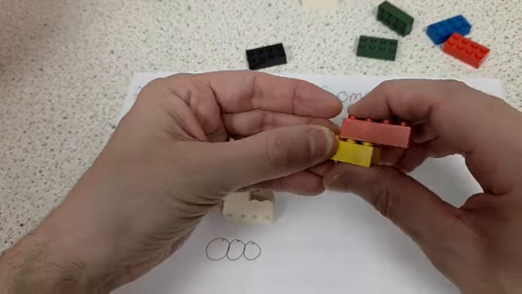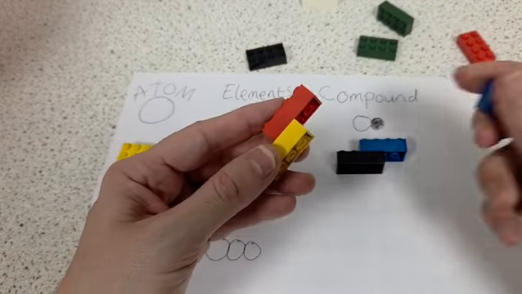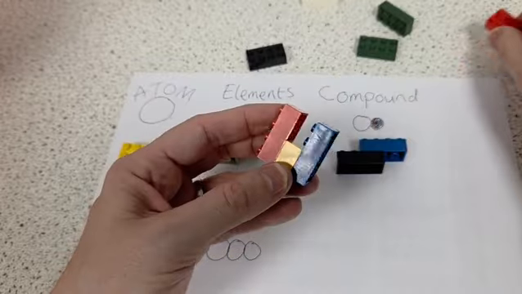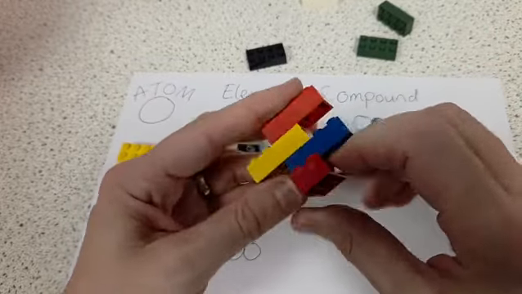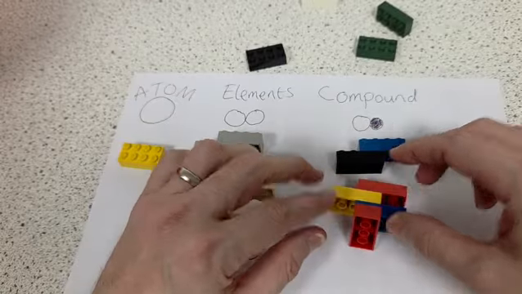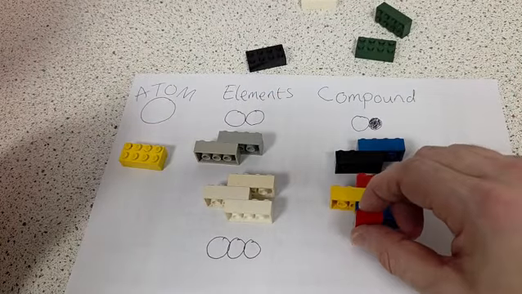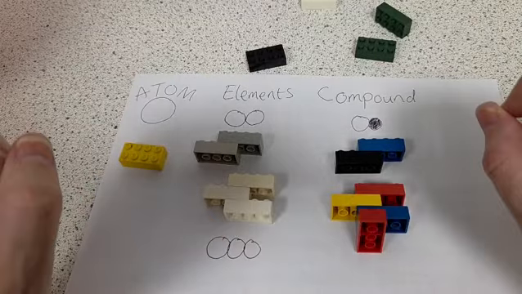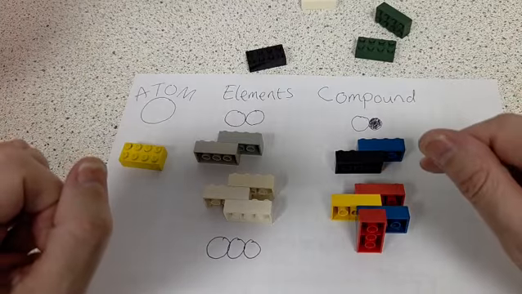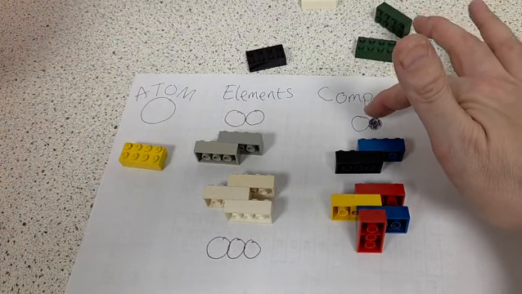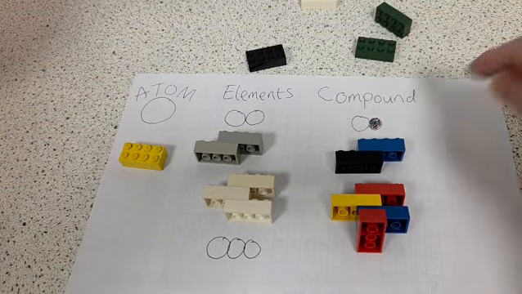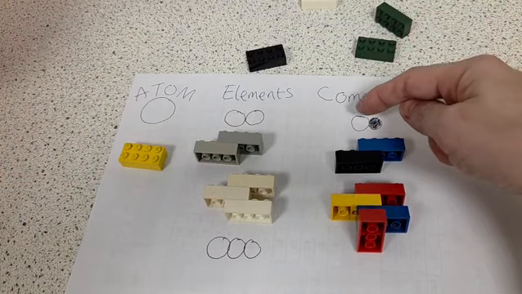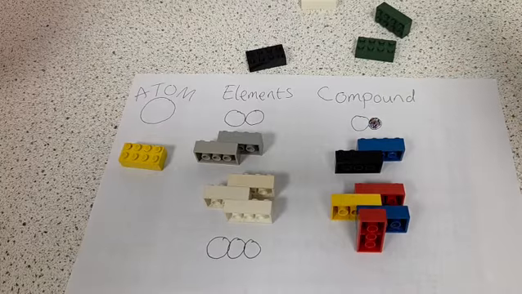It could be made up of 2 different atoms, 3 different atoms, 4 different atoms, or any number of atoms. As long as it has at least 2 different atoms joined together, we'd call it a compound. And we represent them usually by drawing coloured circles. Here we have a compound made up of 2 different elements.